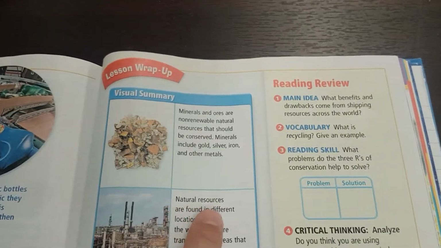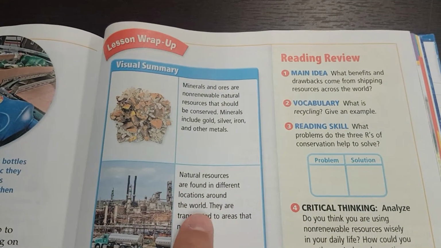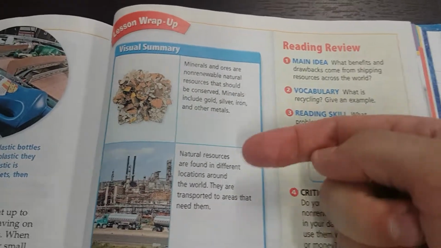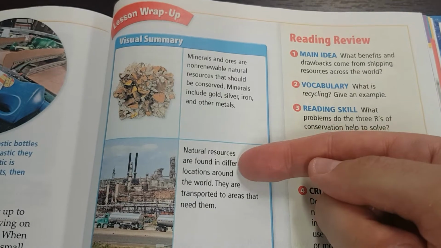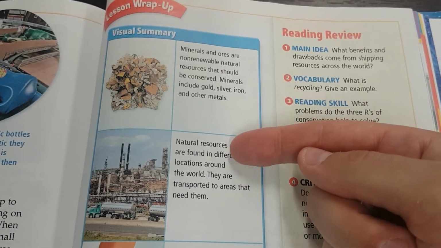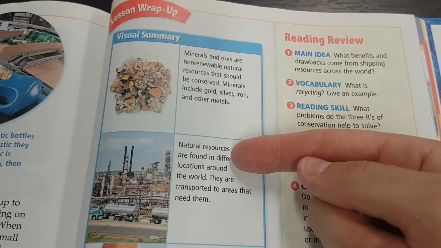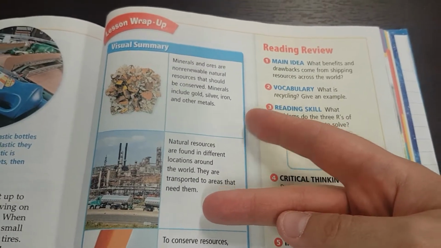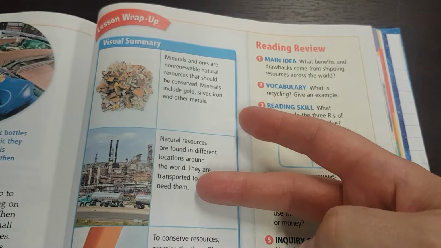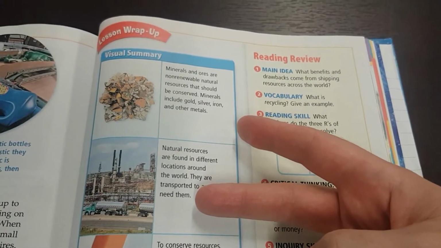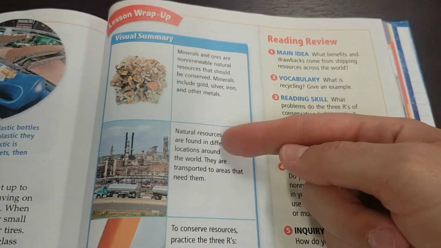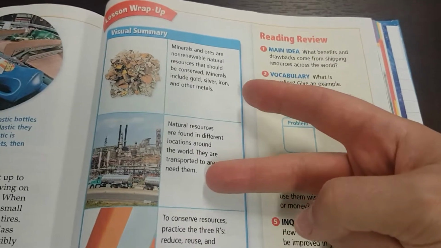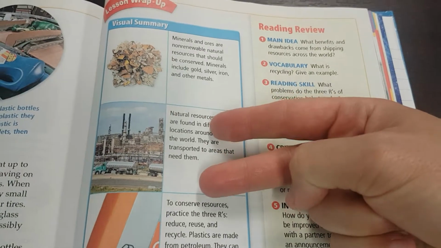Okay, next part. Natural resources are found in different locations around the world. They are transported to areas that need them. Okay, so resources being found in different places, something about their locations, and then the fact that they get transported. So people don't necessarily have to live by the resources anymore like we used to hundreds of years ago. Found in locations around the world, they get transported. Those are the 2 things you want to look for here to highlight.